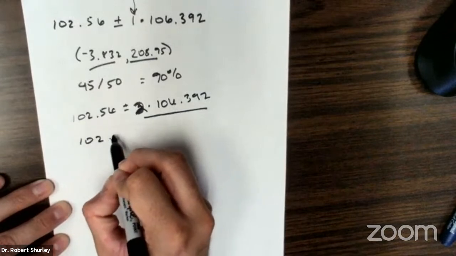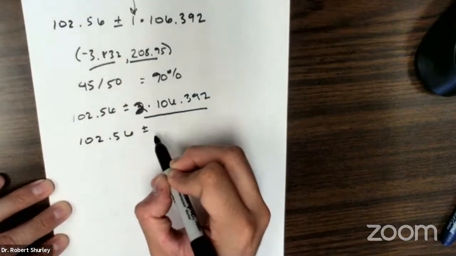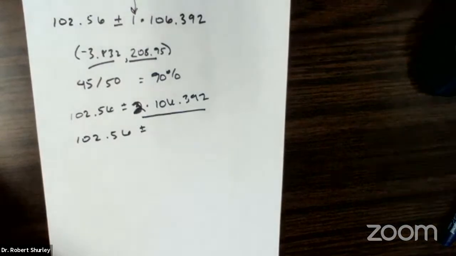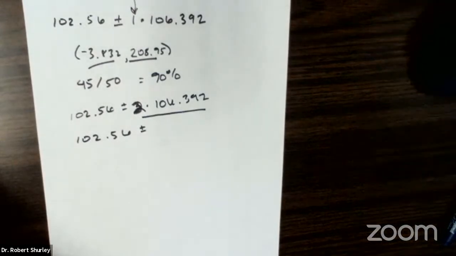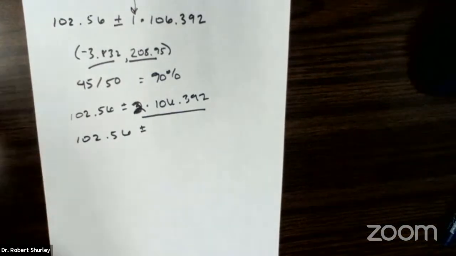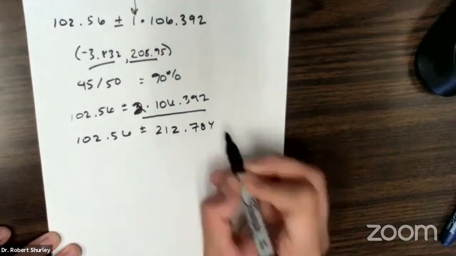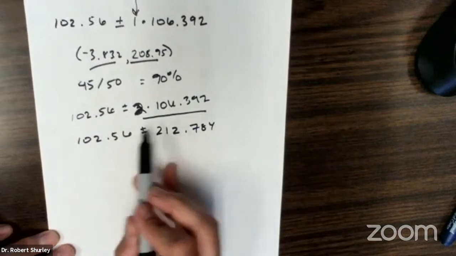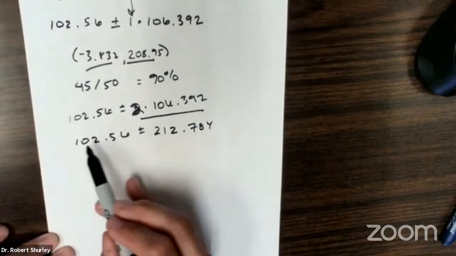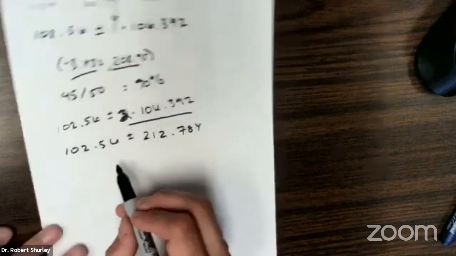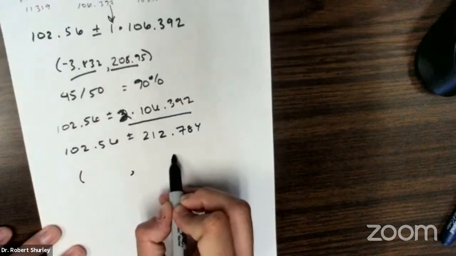So 102.56 plus or minus, now 2 times 106.392 is 212.784. So now I've got to subtract and add 212.784 to 102.56 to get an interval.